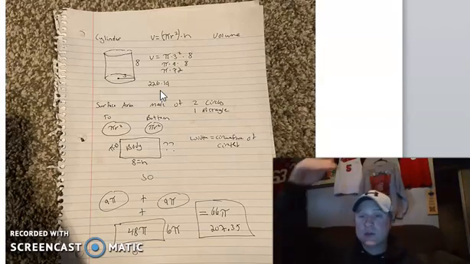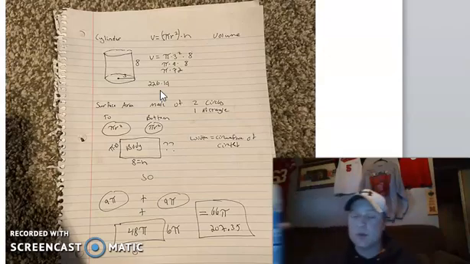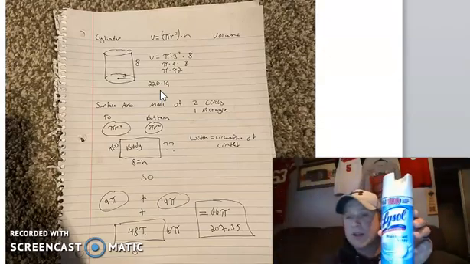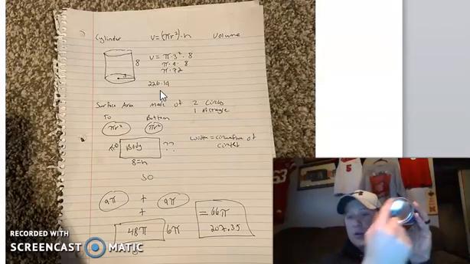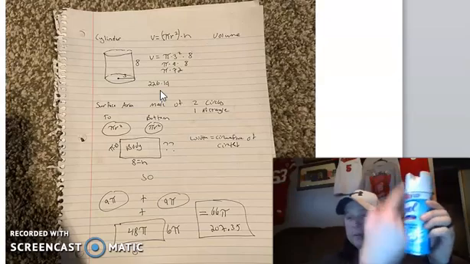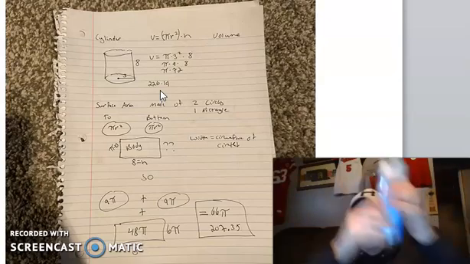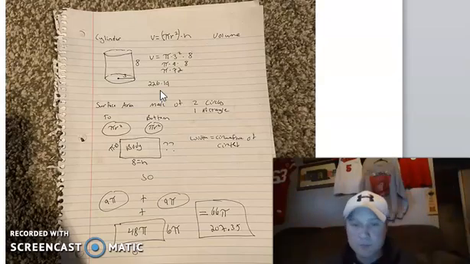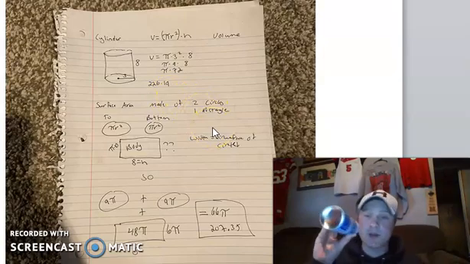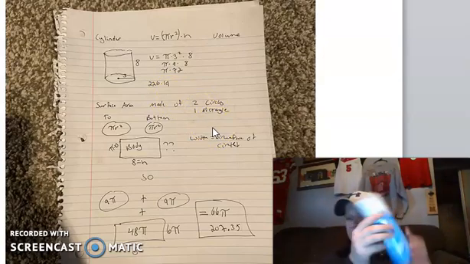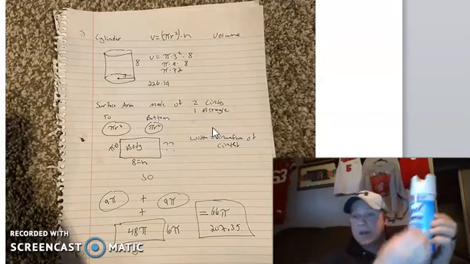So volume is how much you fit inside. Okay, here would be a cylinder, a Lysol can. The volume is the area of the circle times the height, and that's how much fits inside the Lysol can. Okay, we're going to surface area, which is made up of two circles and a rectangle. So it's made up of the bottom circle, the top circle, and then the rectangle is actually the body, okay?